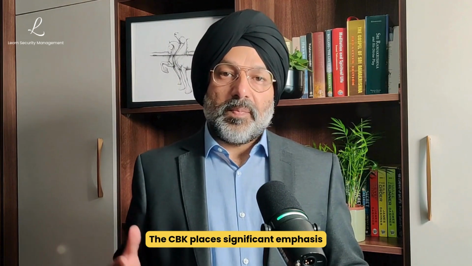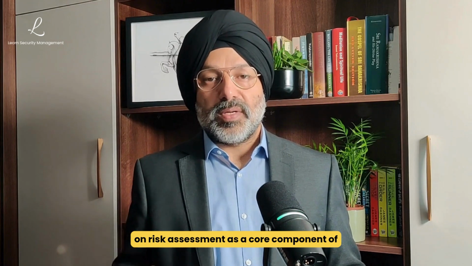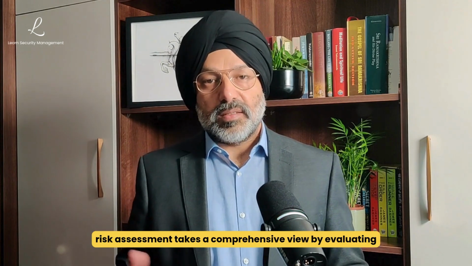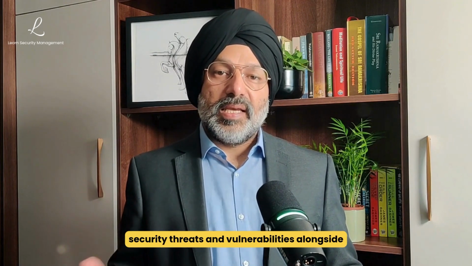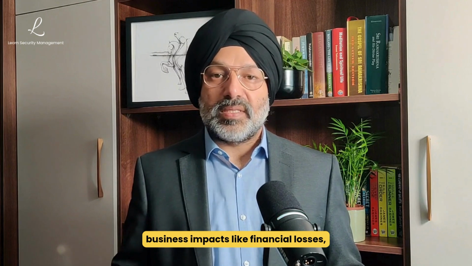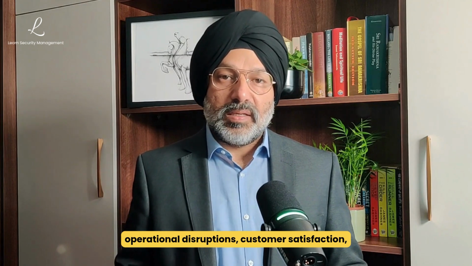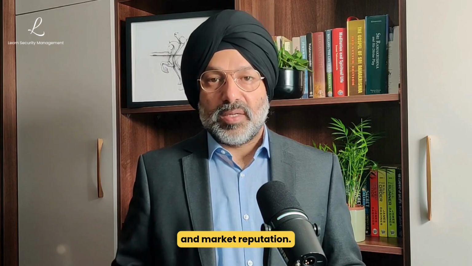The CBK places significant emphasis on risk assessment as a core component of change management. Unlike a purely technical security analysis, risk assessment takes a comprehensive view by evaluating security threats and vulnerabilities alongside business impacts like financial losses, operational disruptions, customer satisfaction, regulatory compliance, and market reputation.